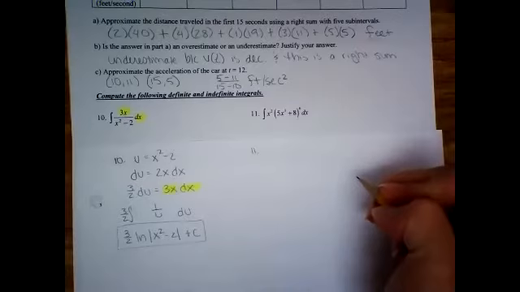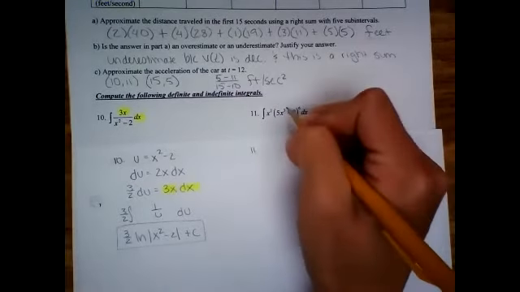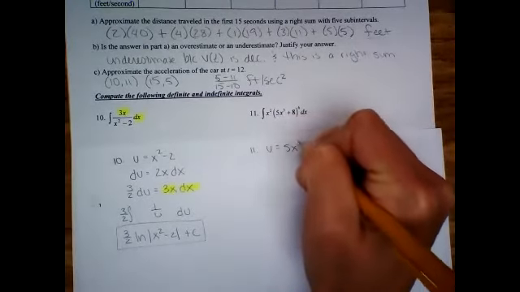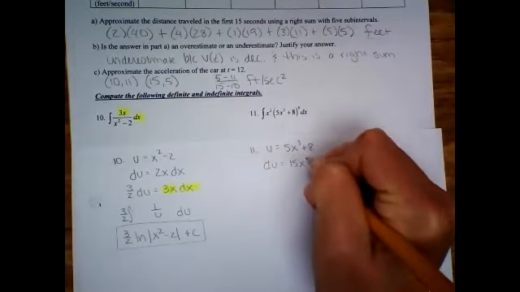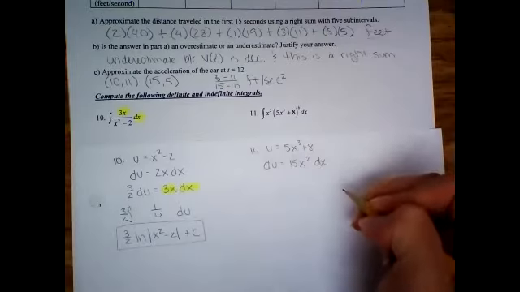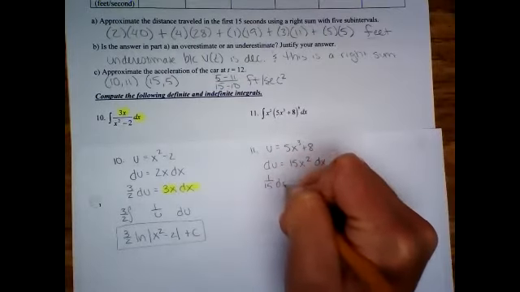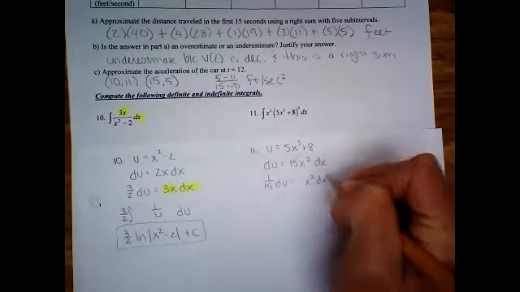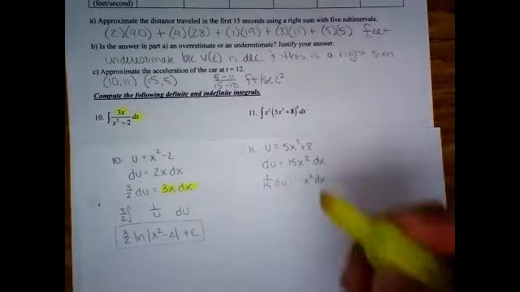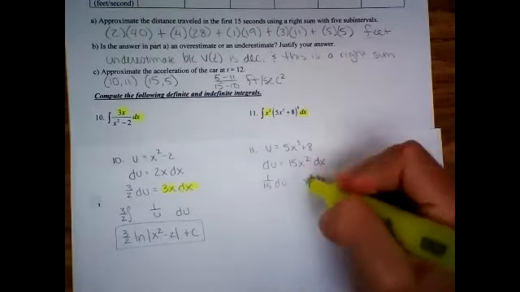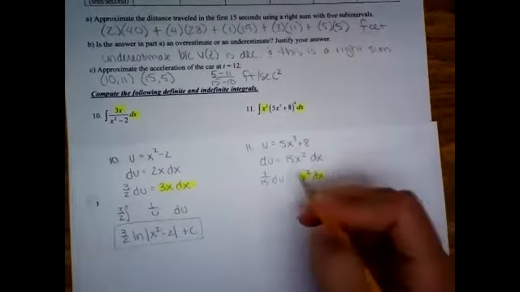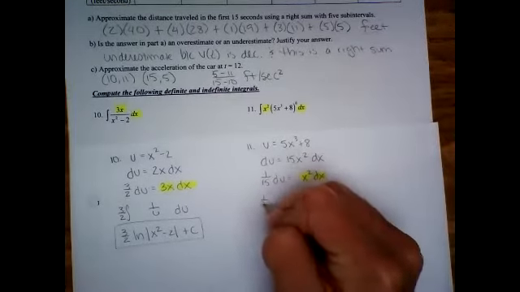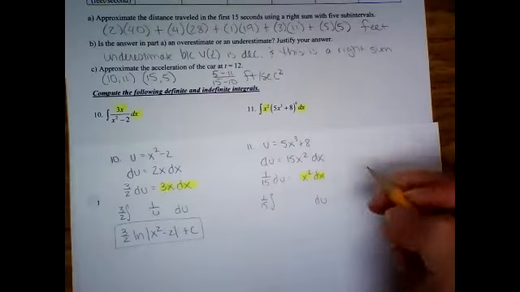All right, number 11, we're going to let u equal this stuff inside. So the derivative of that would be 15x squared dx. I'm going to adjust it with a 1/15. So we've got x squared dx is what we're substituting for. In its place, we're going to put 1/15 du. So 1/15 goes out front, du goes at the end.